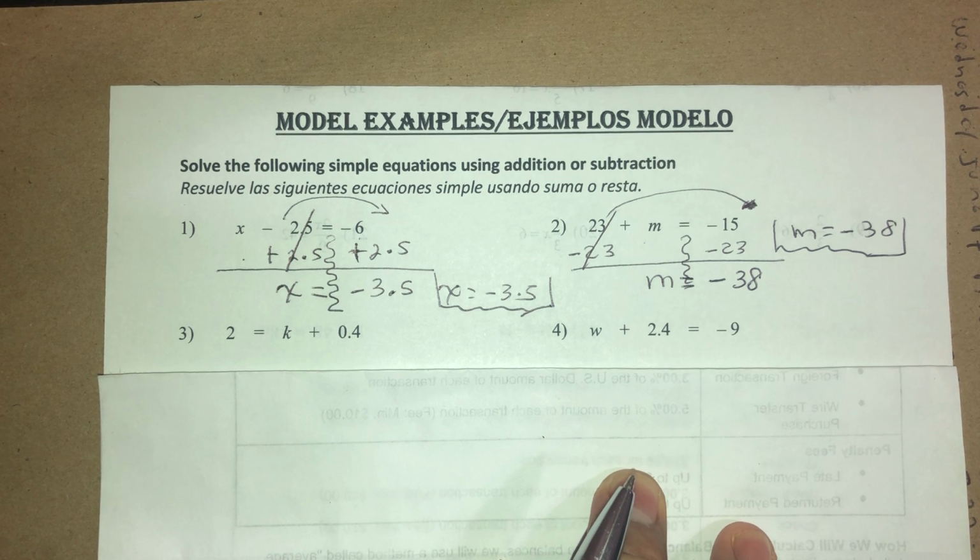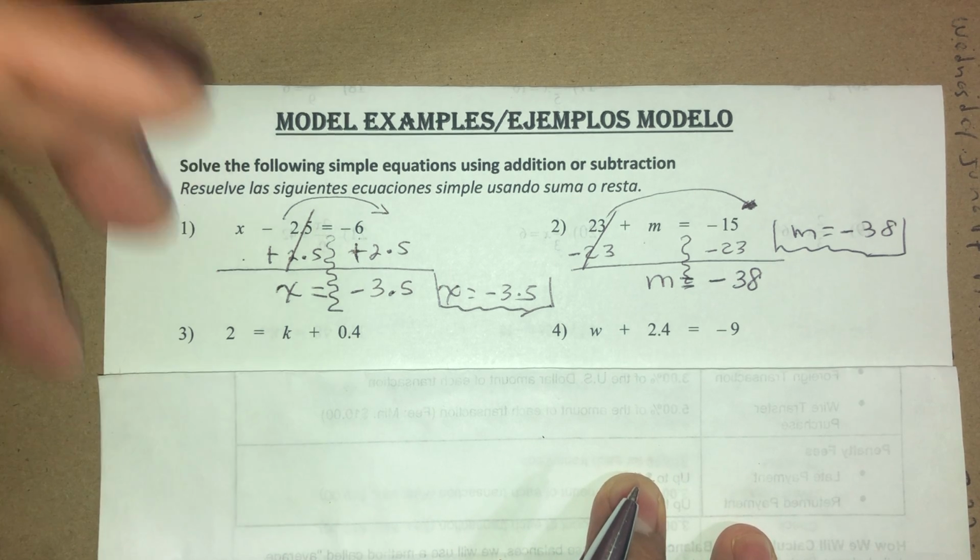Remember, addition kills subtraction and vice versa.